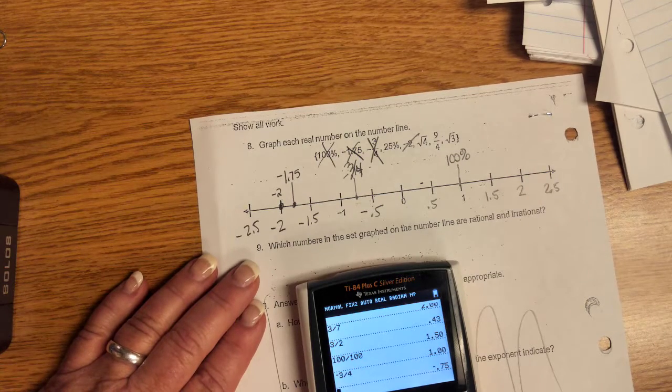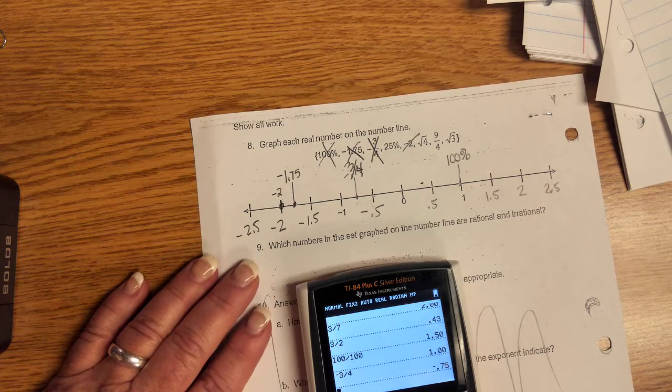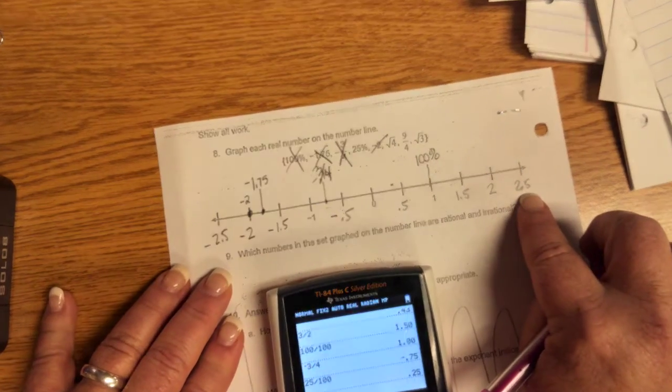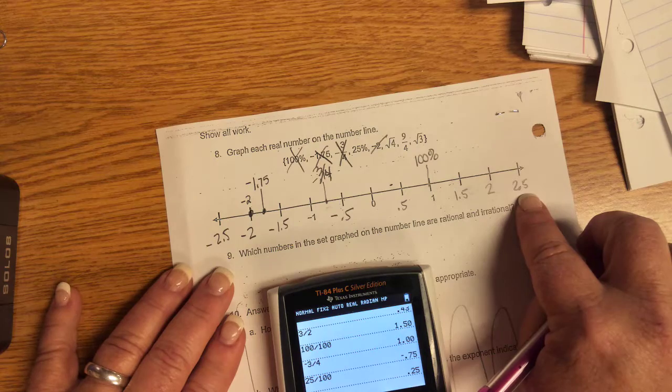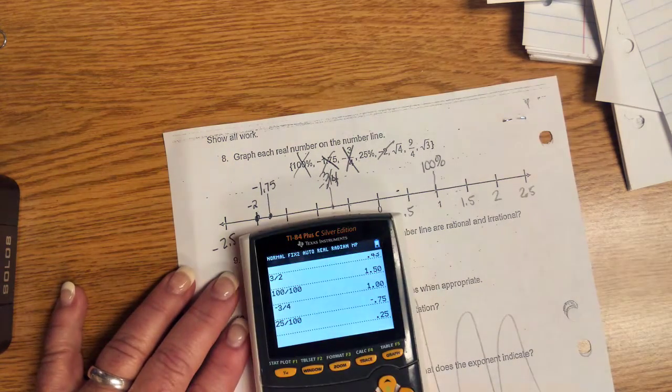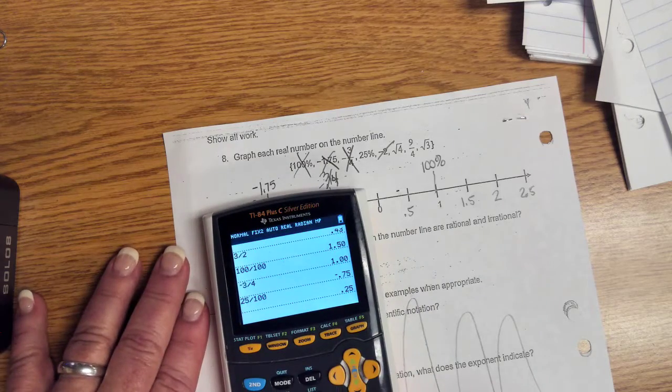All right, 25%. What am I going to do to change it to a decimal? 25 divided by 100. Okay, 25 divided by 100. It's going to give me 0.25. Is that over here? What? Yeah. No. What is 0.25? It's right after the 0. Good. Okay, so this is 25%.